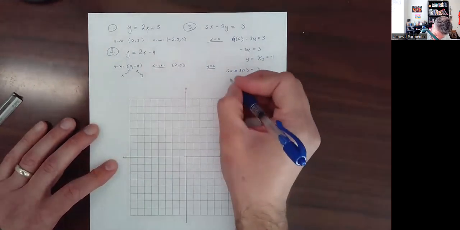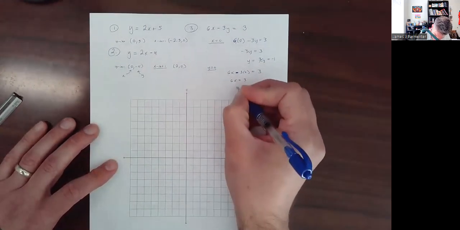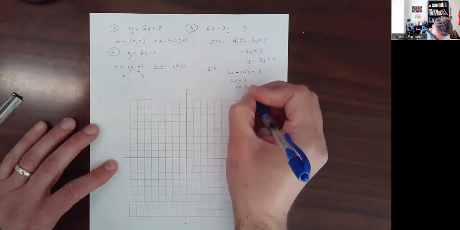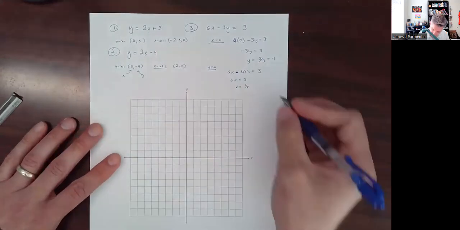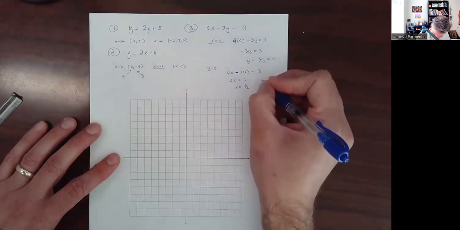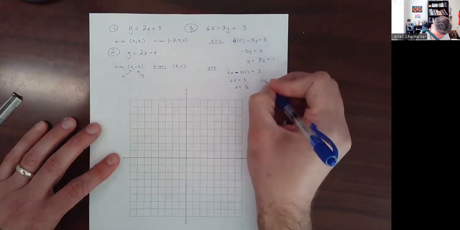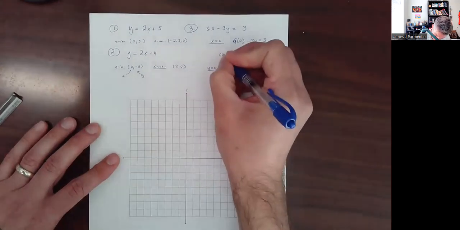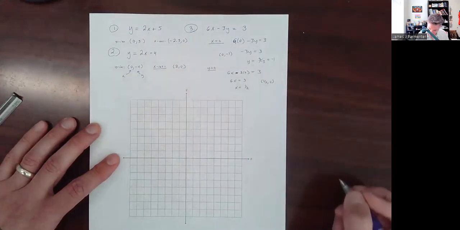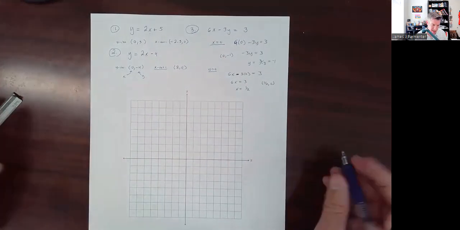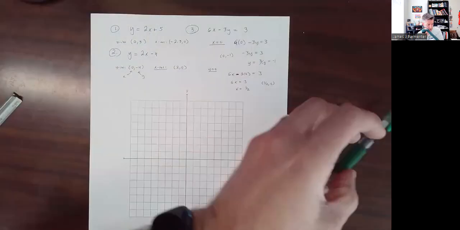So then I've got 6x equal to 3. I've got x equal to positive 1/2, because 3 divided by 6 is 1/2. So my x-intercept is going to be 1/2 comma 0. My y-intercept was 0, negative 1. Cool. Let's graph them. And I'll use some different colors here because I have different colors and I might as well use them.